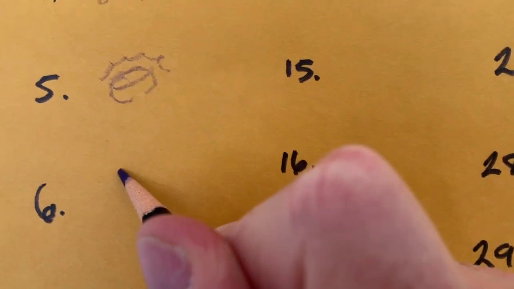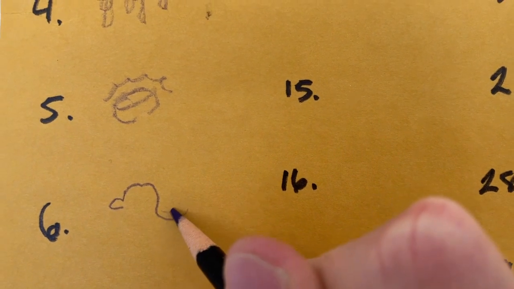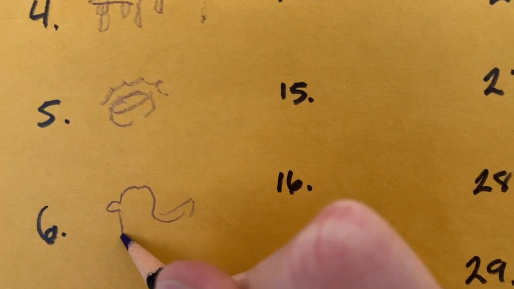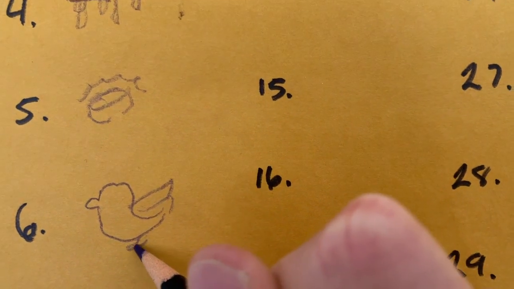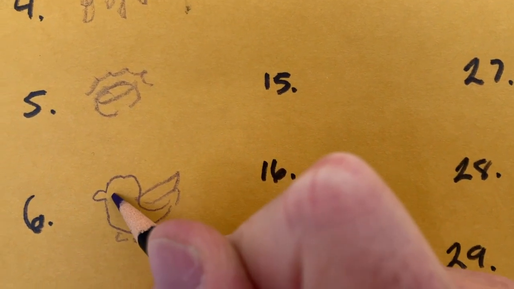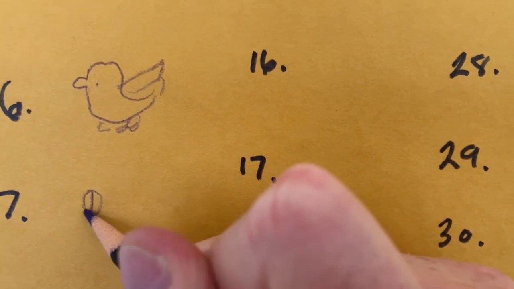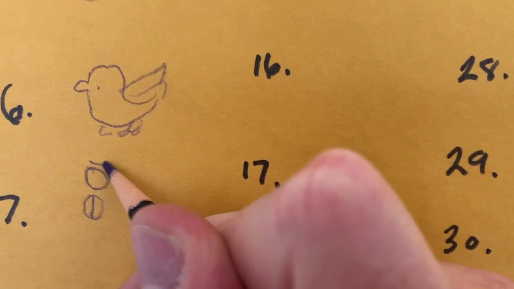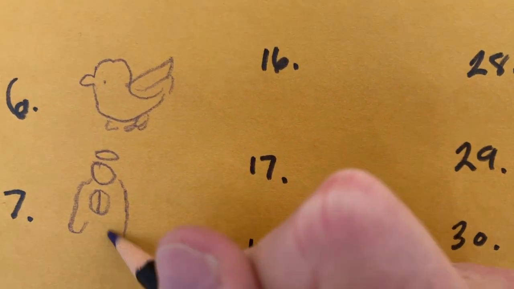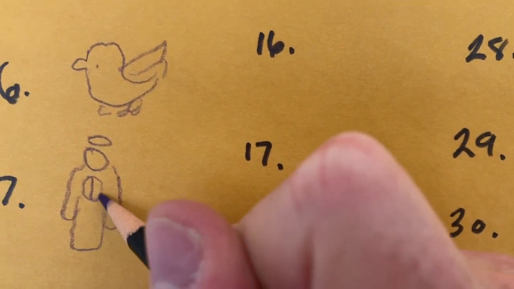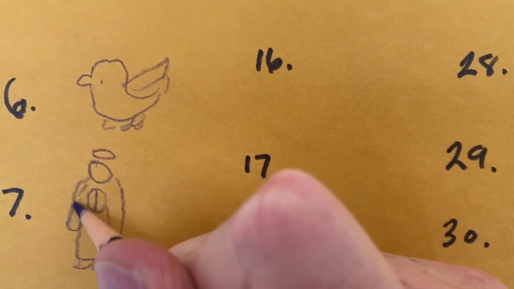6 is a goose, for 6 geese a laying. Well, you know how well I do birds now. Okay, 7 I put for angel, because for 7 heaven. And I'm drawing them very simple. I do not have to worry about the style of them, just to know what they are.